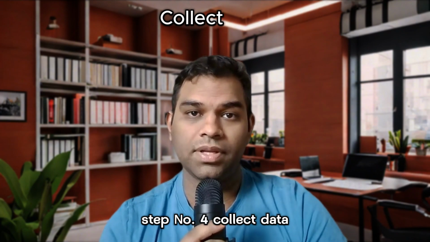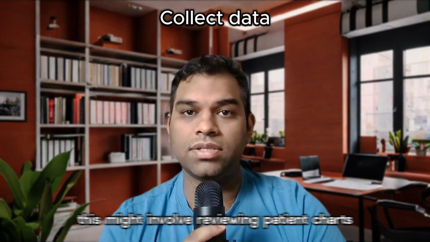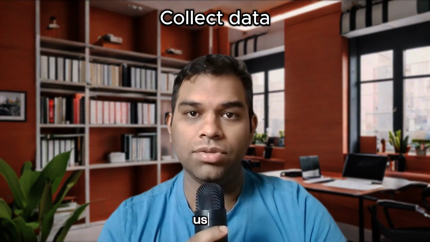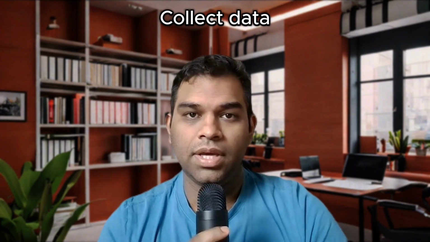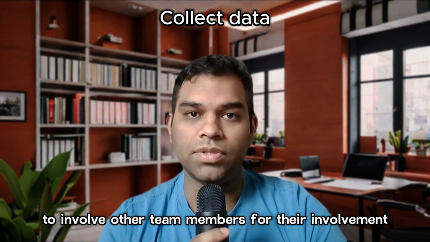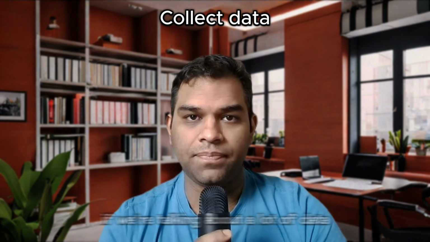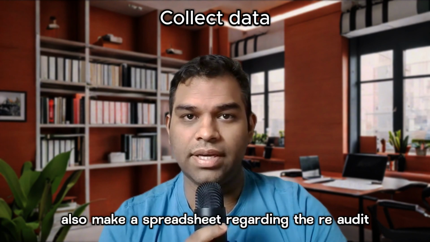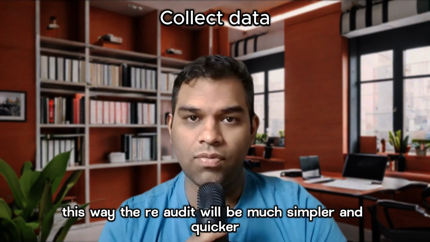Step number 4. Collect data. This might involve reviewing patient charts, conducting surveys, or analyzing electronic health records. Usually, most tedious part of the whole process is this part. Ensure to involve other team members if we are talking about a lot of data. While collecting data, also make a spreadsheet regarding the re-audit if applicable. This way, the re-audit will be much simpler and quicker.